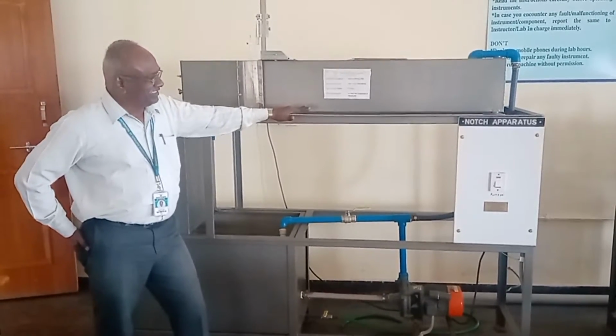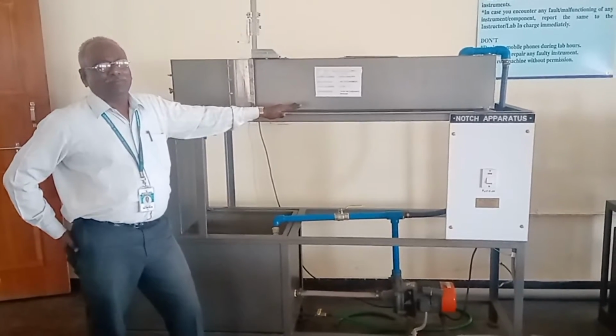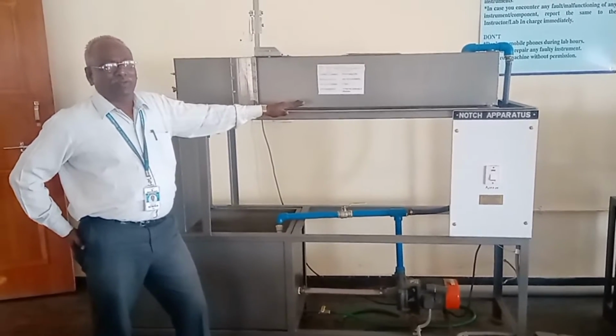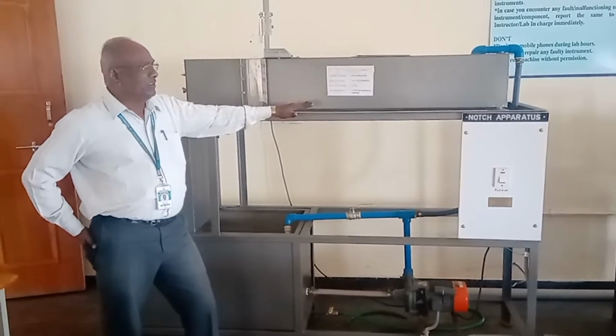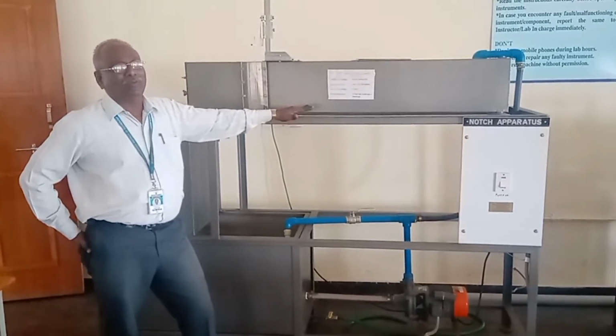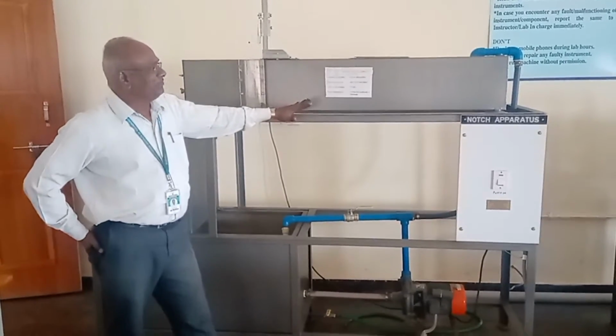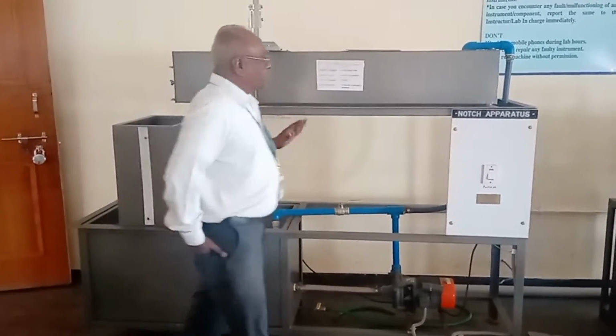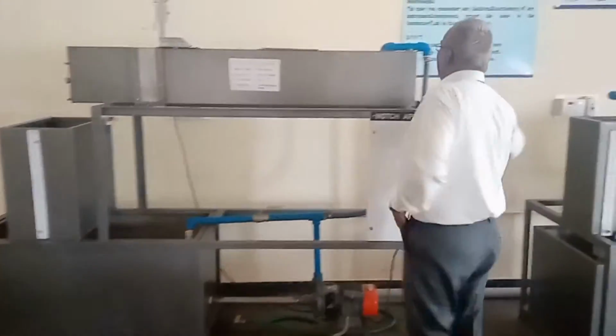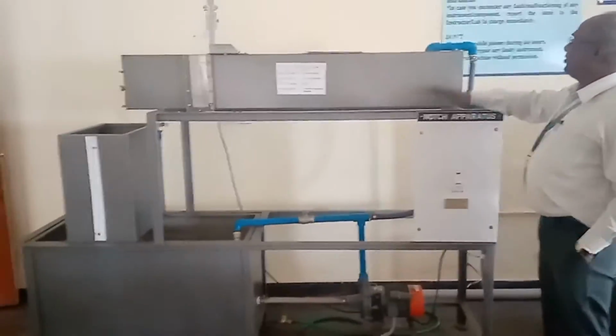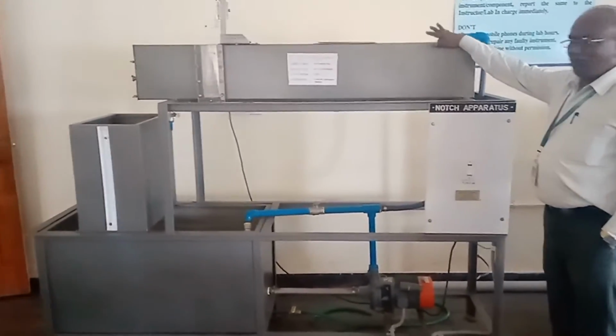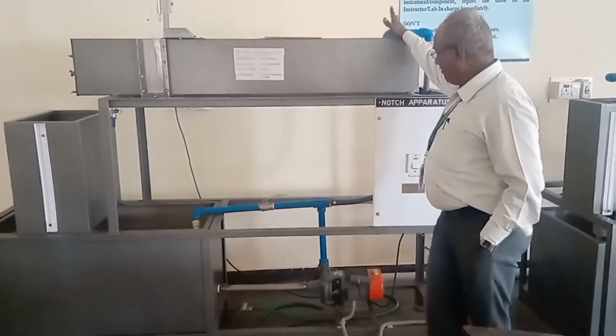Here in canals, usually by constructing a dam across the river, the water is allowed to flow to the different types of canals. In order to measure the discharge or quantity of the water, this instrument is used. This one is the model of the rectangular notch.